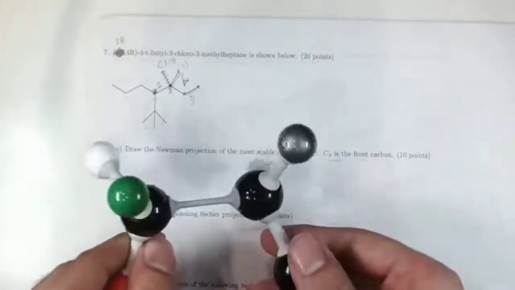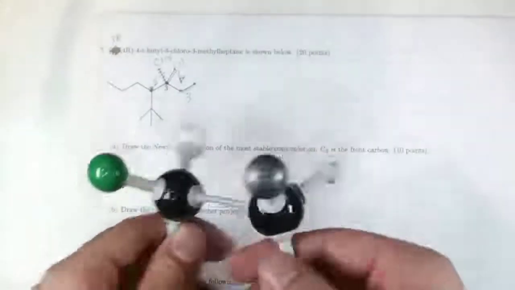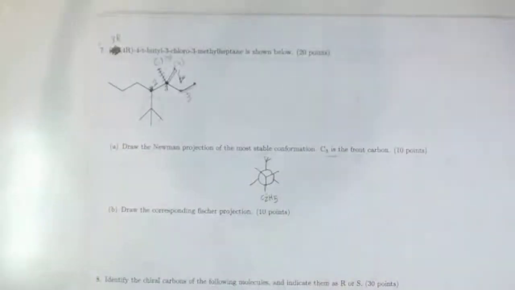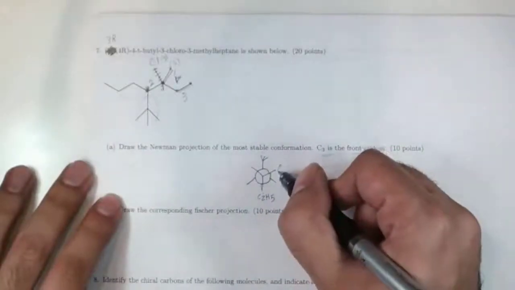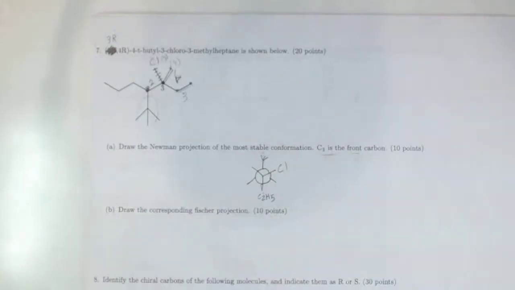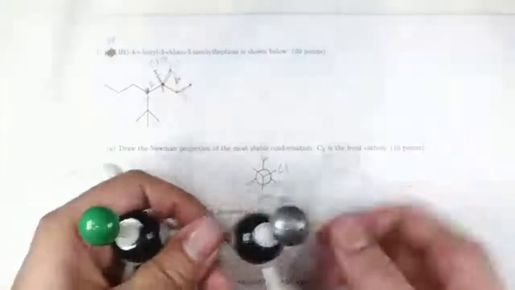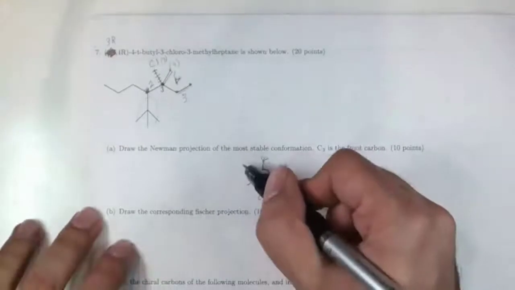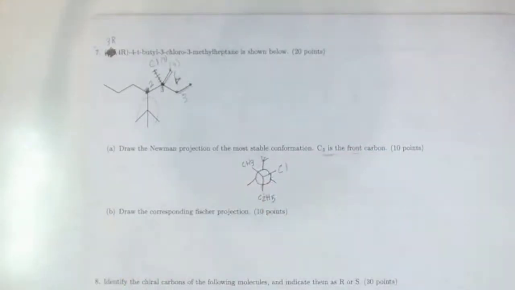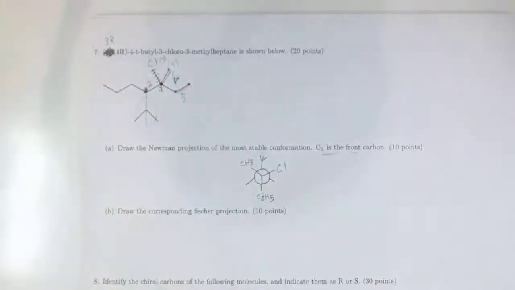So that means my chlorine that was once facing away from me towards my page is now going to the right. So that would mean chlorine has to be on the right. Likewise, the methyl that was coming towards me and was on a wedge is now going to end up being to the left. So this is going to be CH3. So far, does it make sense? Yeah, exactly. The lowest priority group has to be the methyl group on carbon number 3. Yes.